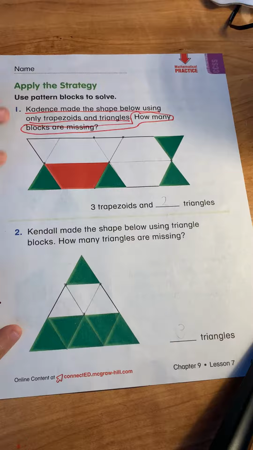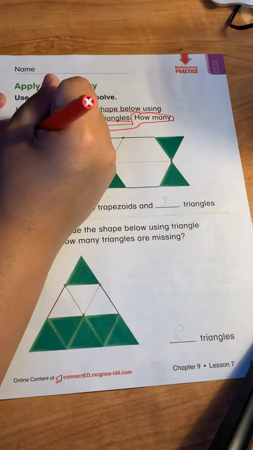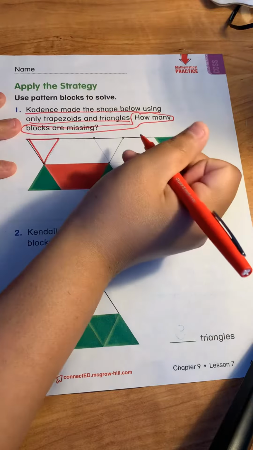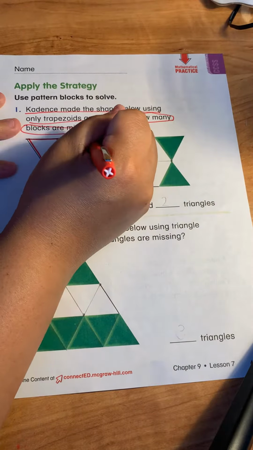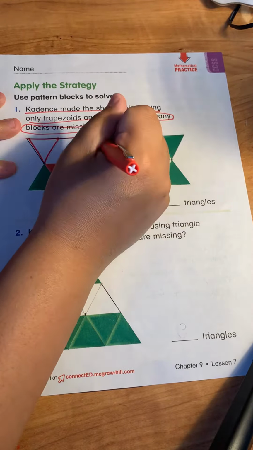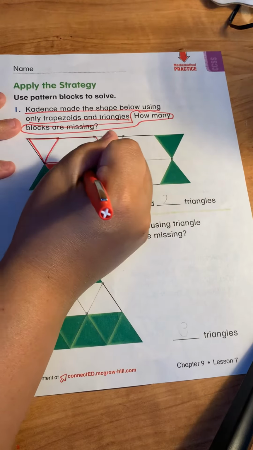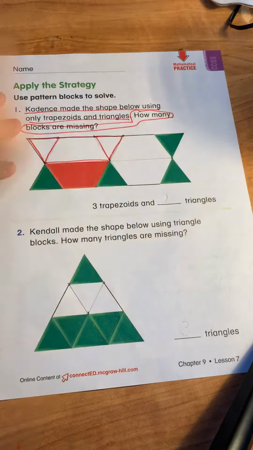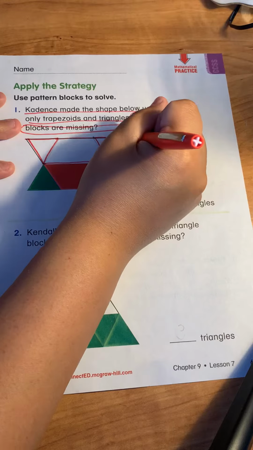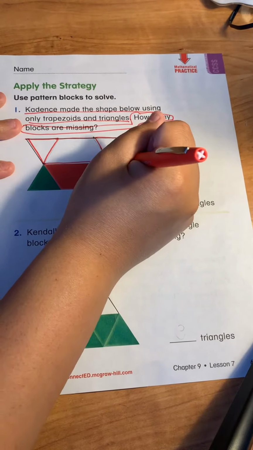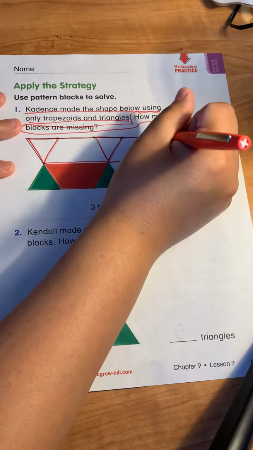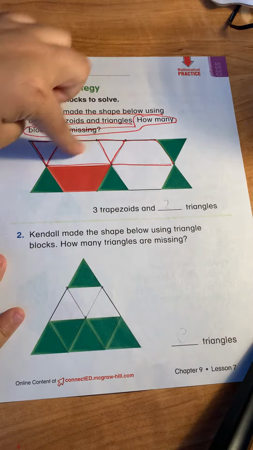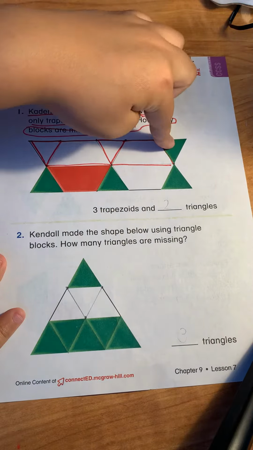So let's look at this very first one. So this very first one, if I trace it, it looks like it's a triangle. Then the next shape, if I trace it, it looks like it's a trapezoid, right? And then if I move on to the next one, this looks like a triangle. And then the next one looks like a trapezoid. Now, as I'm saying these shapes, notice how there is a pattern. Triangle, trapezoid, triangle, trapezoid, triangle.